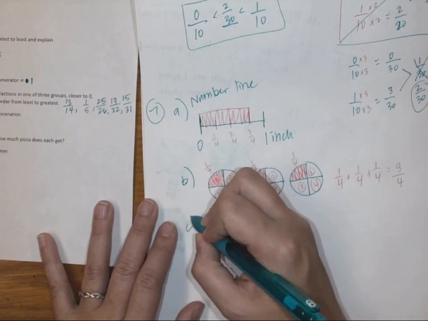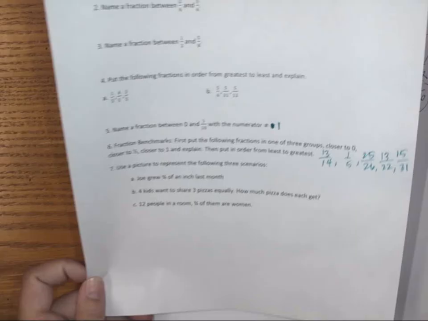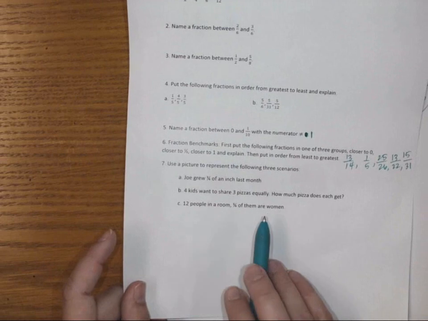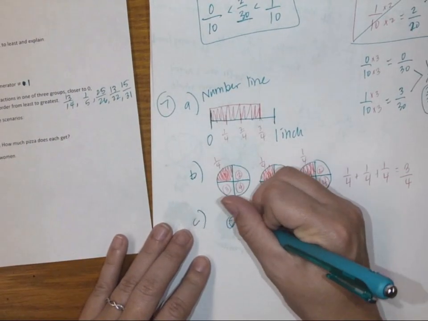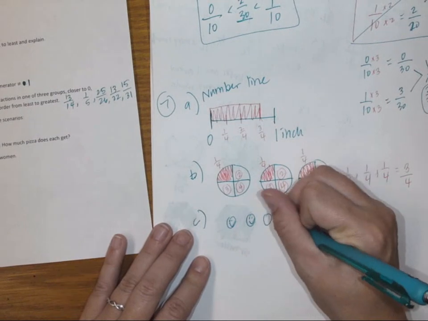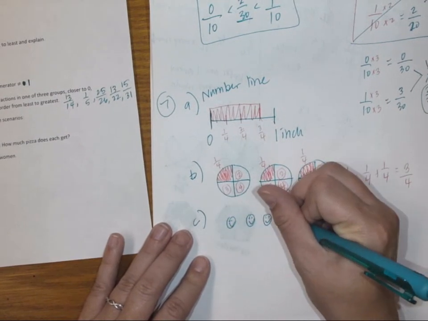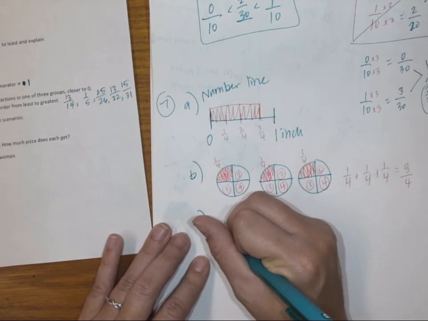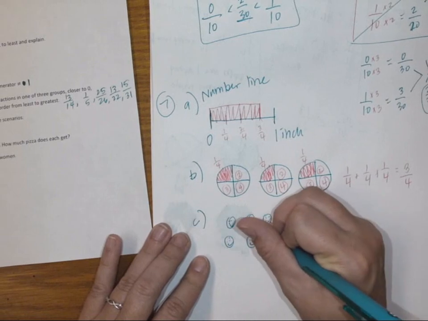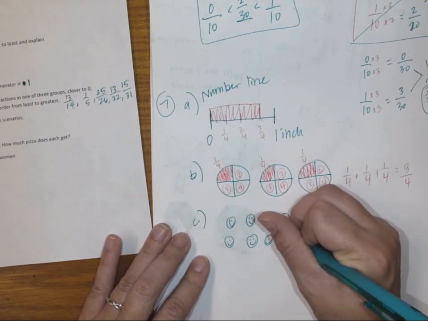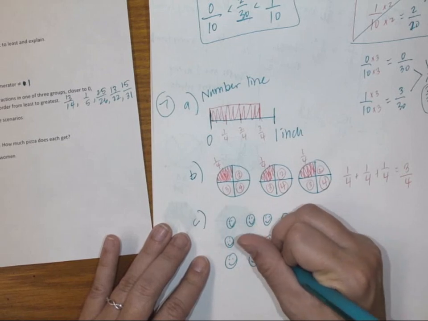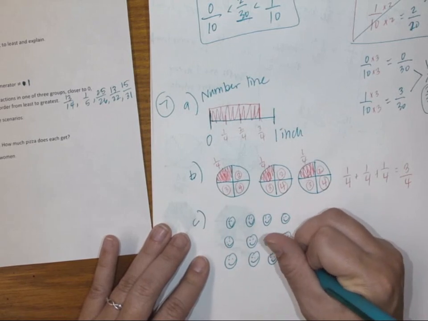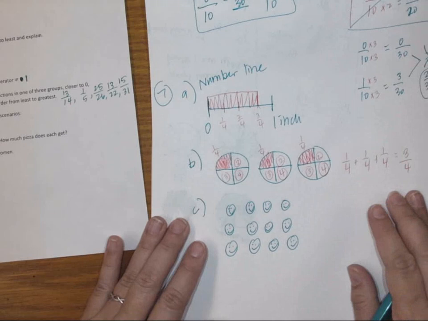And then part C, 12 people are in the room, 3/4 of them are women. Okay, so let me draw 12 people. 1, 2, 3, 4, 5, 6, 7, 8, 9, 10, 11, and 12. So there's my 12 people in the room.